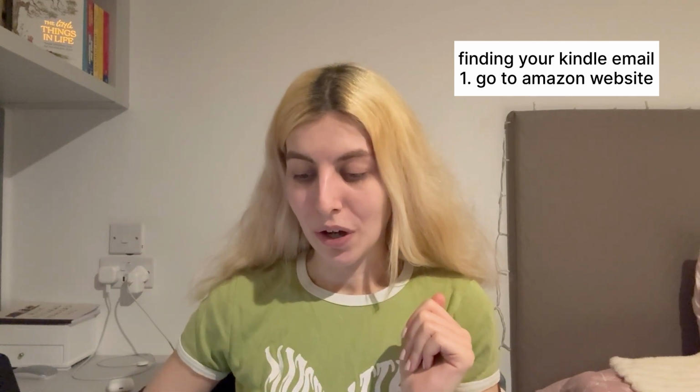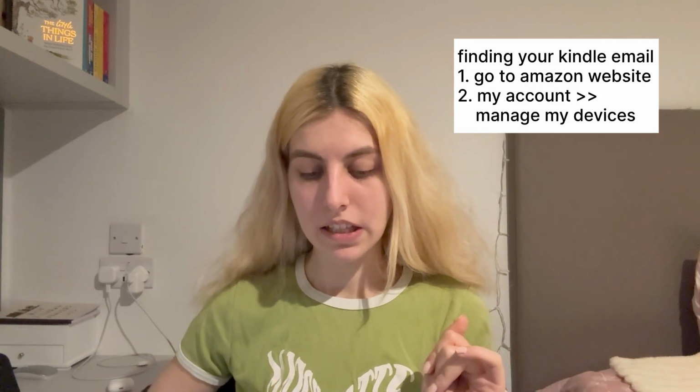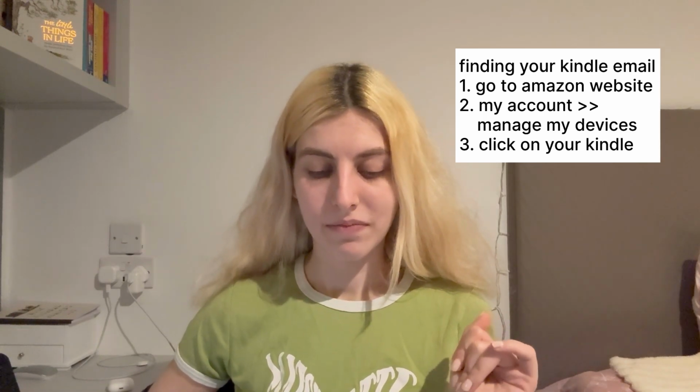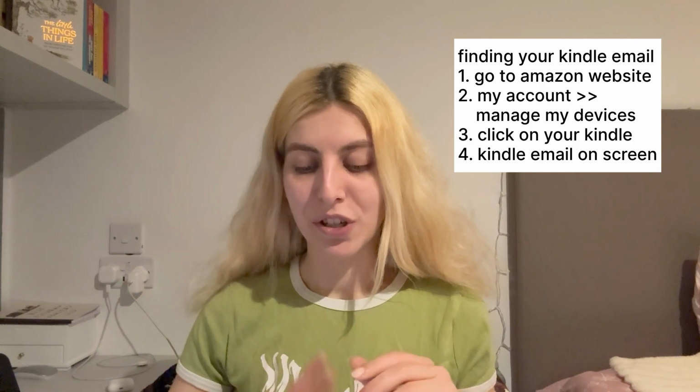So in terms of where you find your Kindle email address so you can send things to yourself, you go to the Amazon website, you go to your account and your devices, and then your Kindle should be there. And if you click on it, it should show an email for your Kindle, a bunch of letters, numbers, characters at kindle.com. And if you send an EPUB file to that email address, it's going to show up on your Kindle as a book.